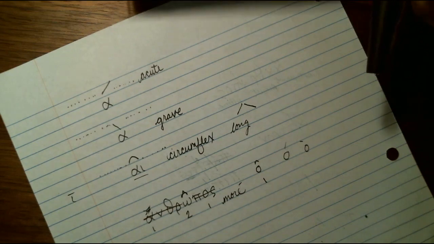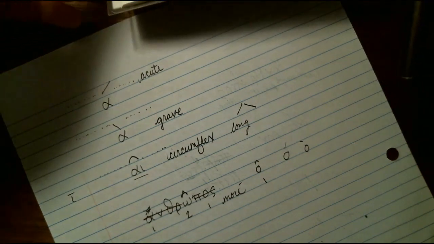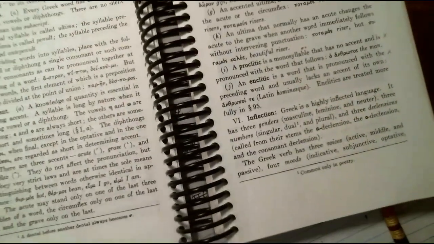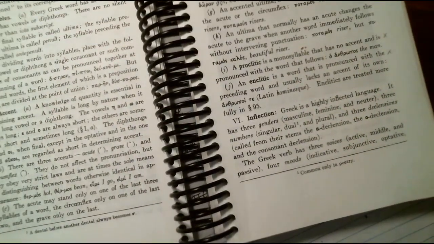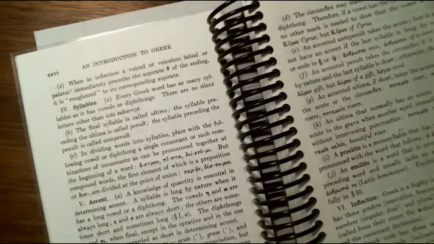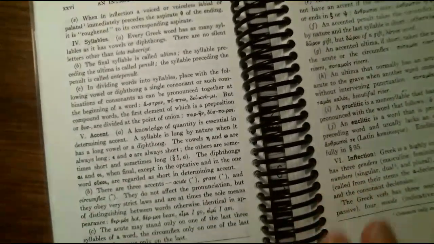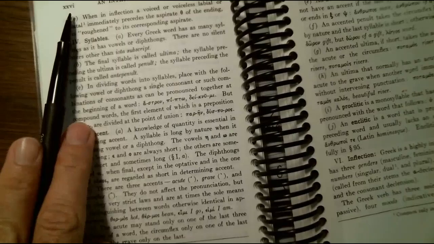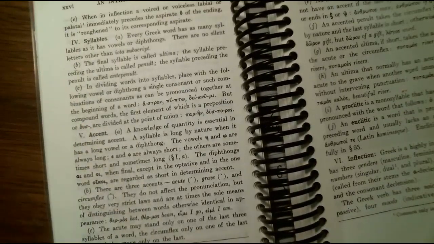All right. Let's go to page 26. We're still there, but let's look at section 5, accents. Let's read this here. We are on Roman numeral 26 up here, and we're in section 5, accents. A knowledge of quantity is essential in determining accents. We just talked about quantity, right? That's the mora, the portions, the length, long versus short. Quantity is essential in determining accent.